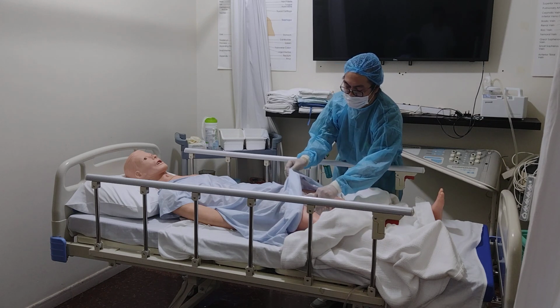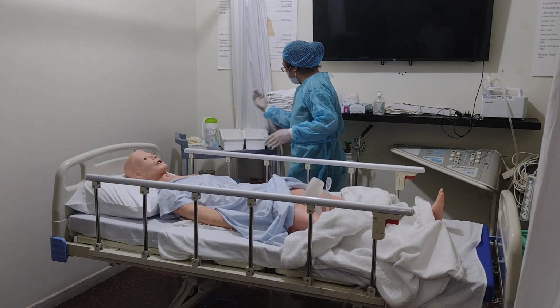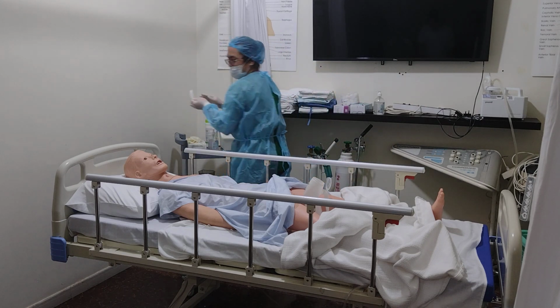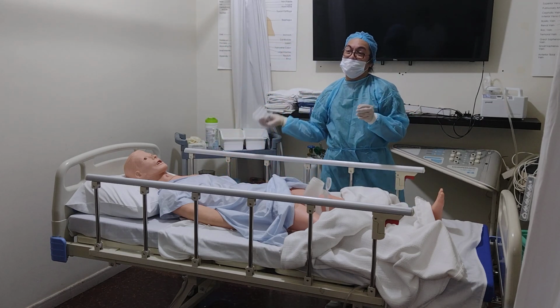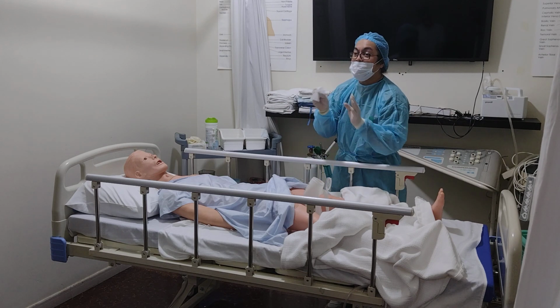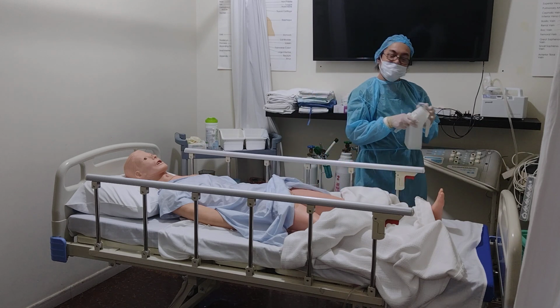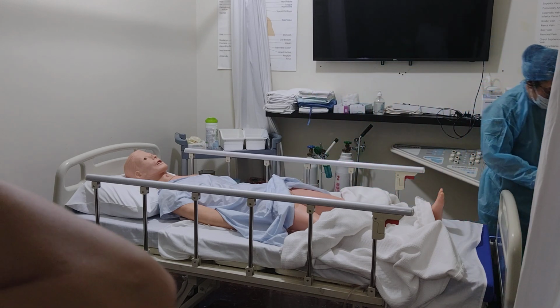In taking the urine, we will ask the patient if he could wipe his genital area, or we will do it. We have to wipe the genital area, and then take the urine to the toilet and eliminate the urine.